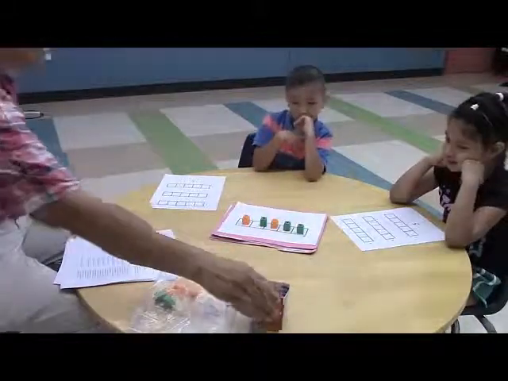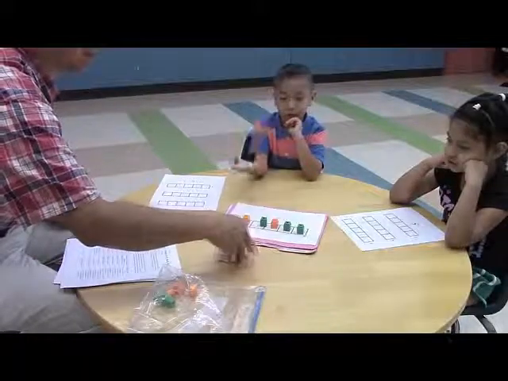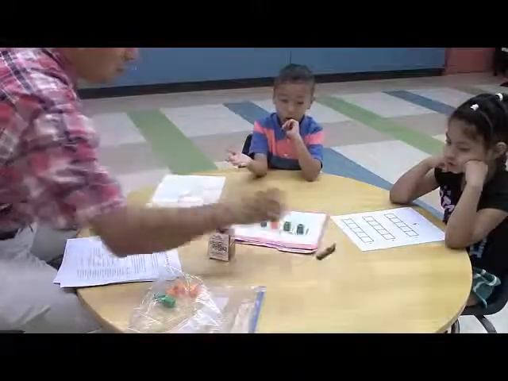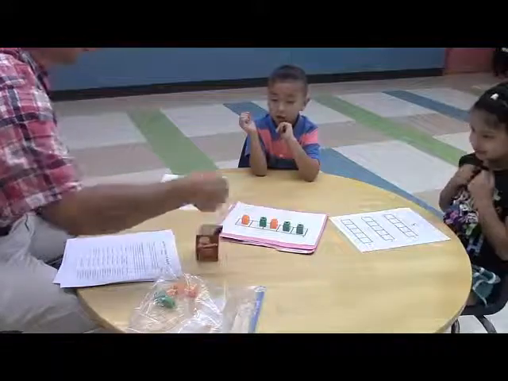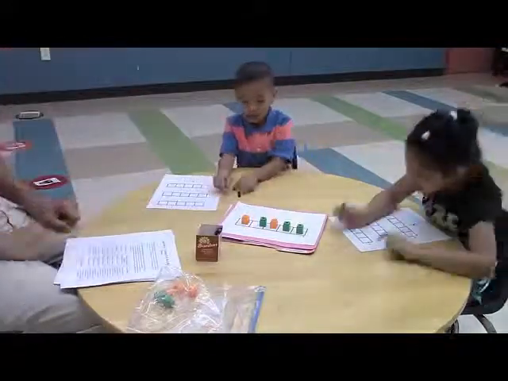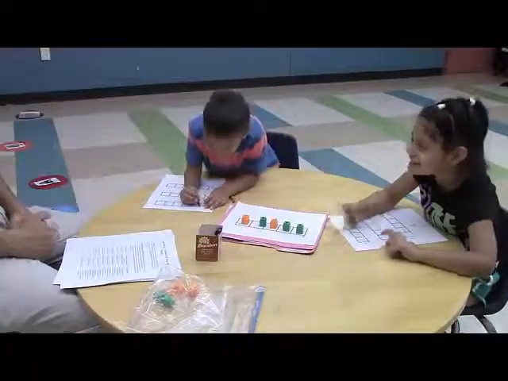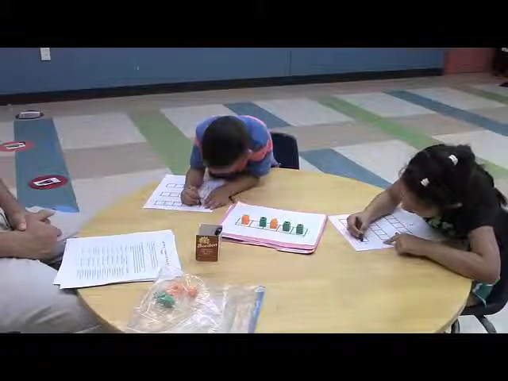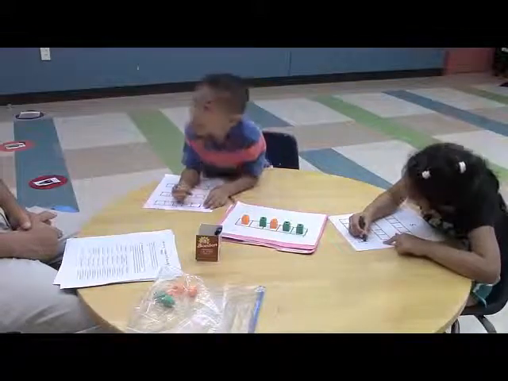Now I have here green and orange colors, 2 for Emily, 2 for Jaime. Please paint and represent these results.